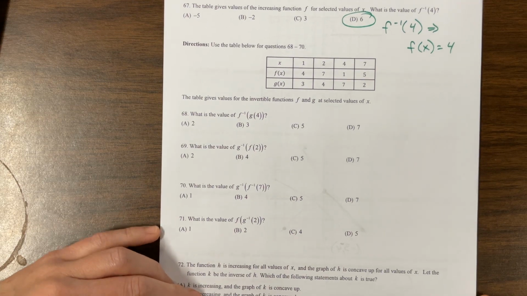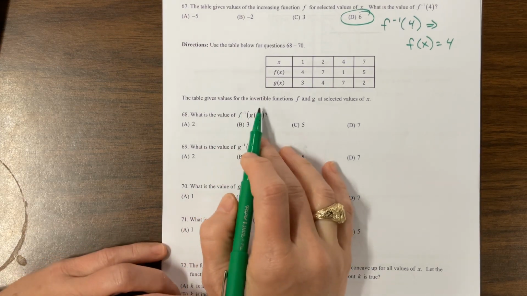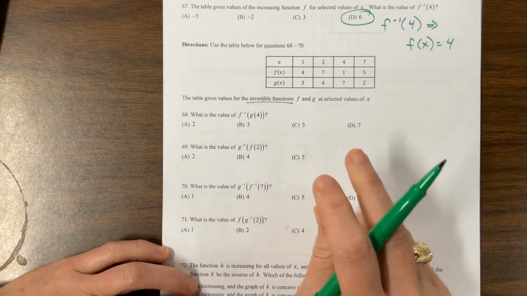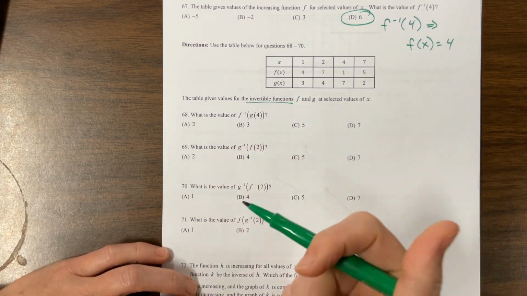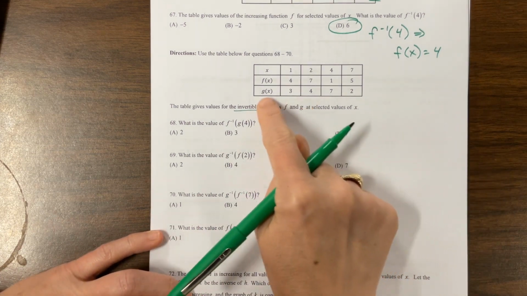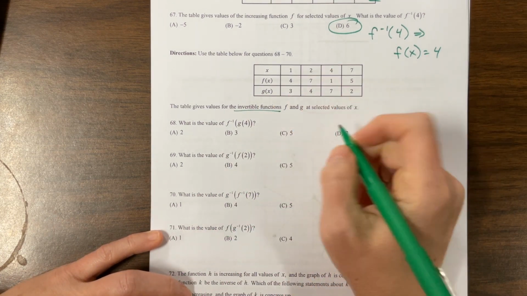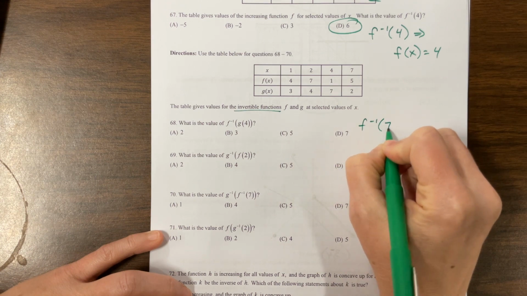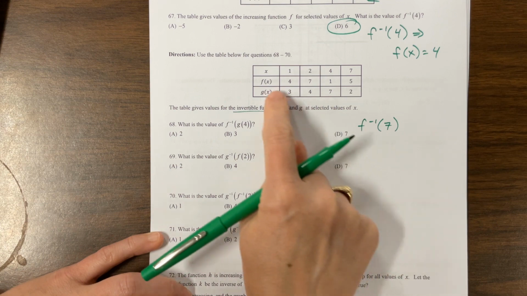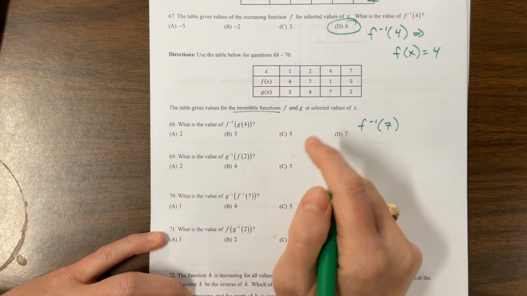Okie dokie. The table gives values for an invertible function. Okay, invertible functions, their inverses are functions. What's the value of, okay, g of 4 is 7. So we're looking for the inverse of f of 7. So we're looking for the x value when the y value of f is 7. So the y value of f is 7, so this is 2.